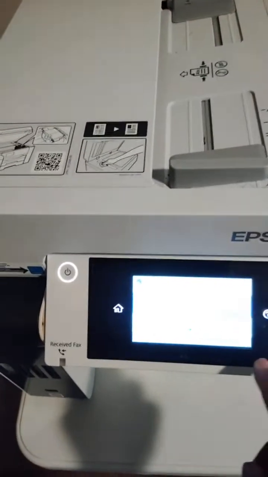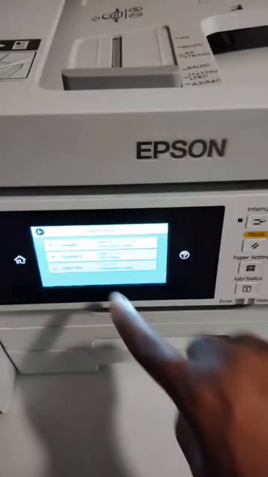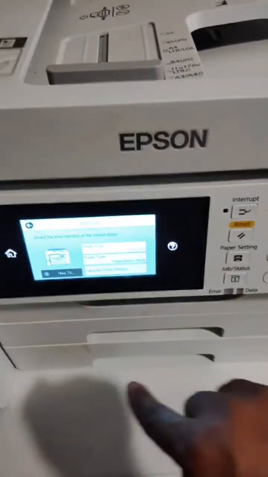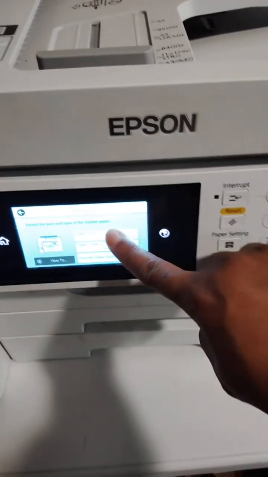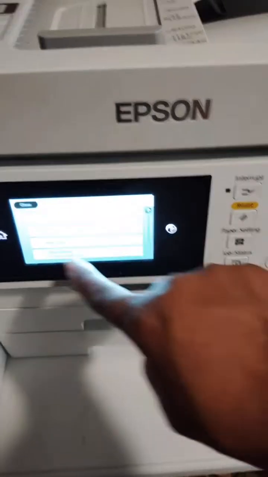So let me go to my paper settings. I can't even see what I'm doing, this is so bright, and I can't turn down the brightness on this. Okay, so I'm going to go to, because I print from the paper tray in the back, so that's what this button is here. And then I'm gonna go to paper size. And then you will also have that user defined option right here.